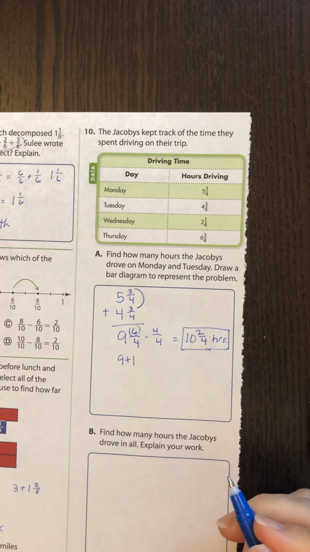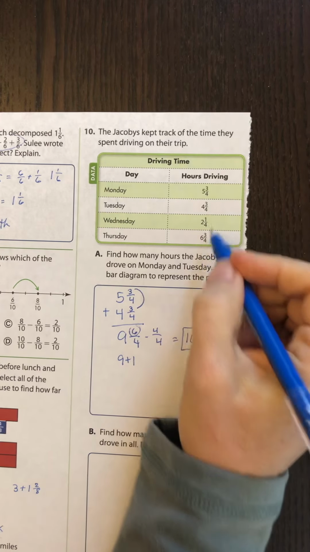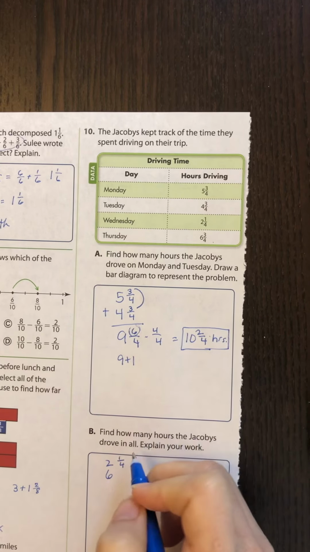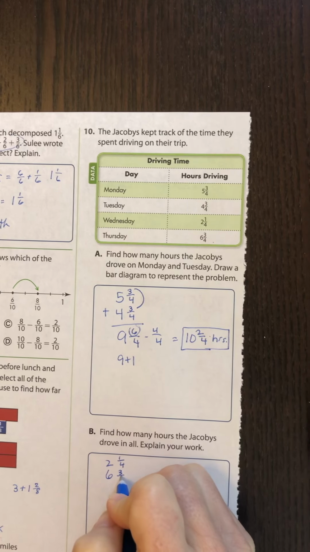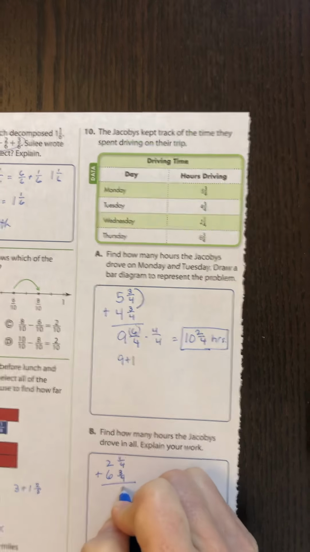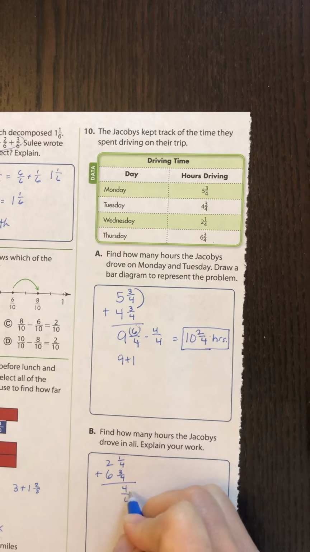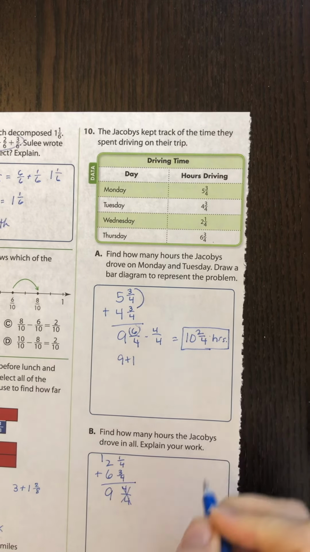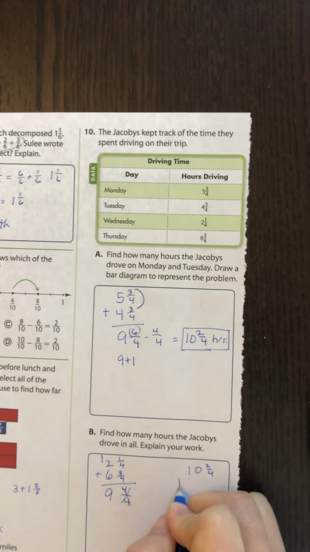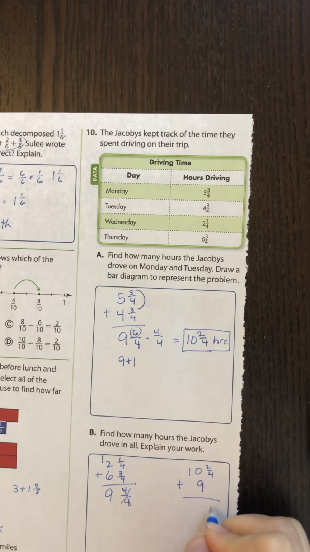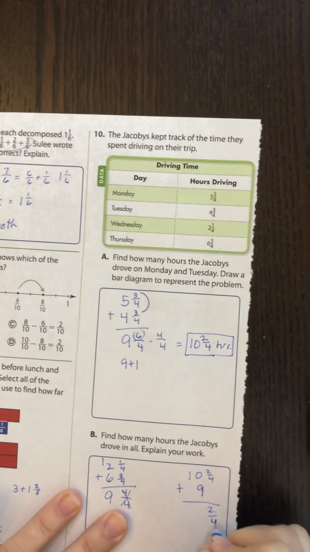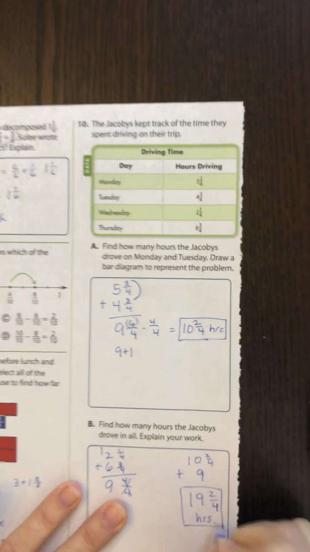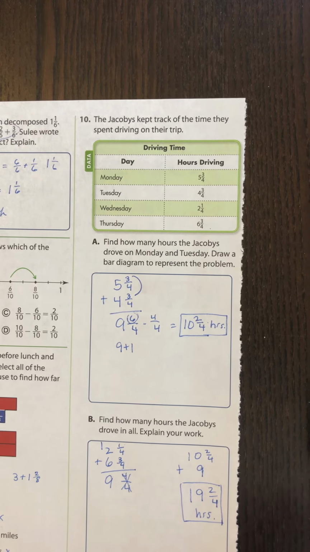And find how many hours the Jacobys drove in all. So now we just need to add Wednesday and Thursday and then add it with our sum for Monday and Tuesday. So we've got 4/4 when we add the fraction, which is a whole. We're going to just transfer that over. 6 plus 2 is 8, plus 1 is 9. So we're going to add 9 to our sum for Monday and Tuesday of 10 and 2/4. So they drove 19 and 2/4 hours. Monday, Tuesday, Wednesday, Thursday in all.